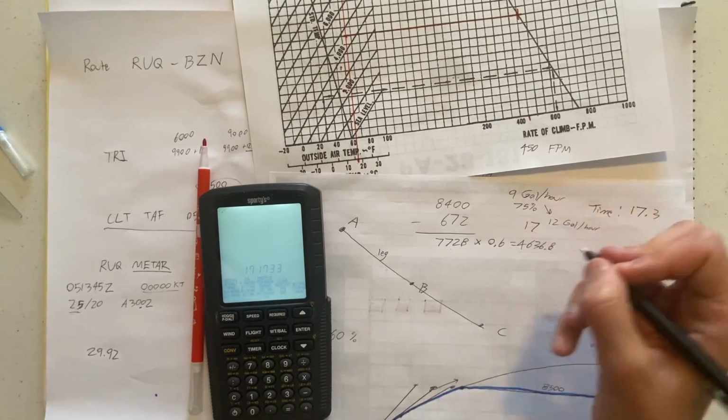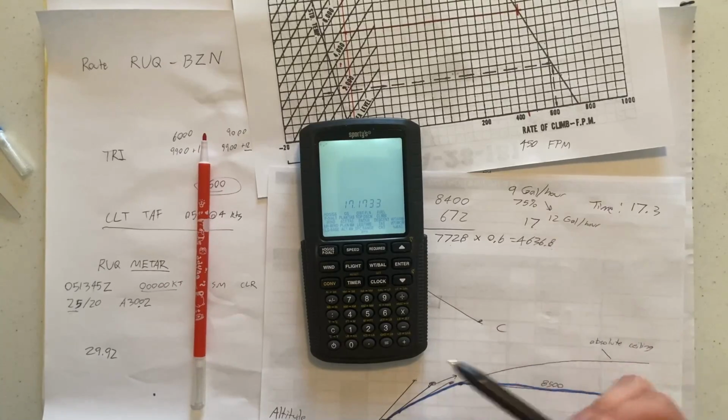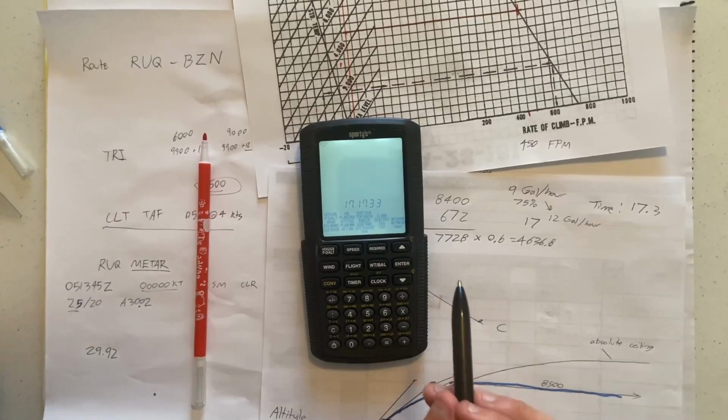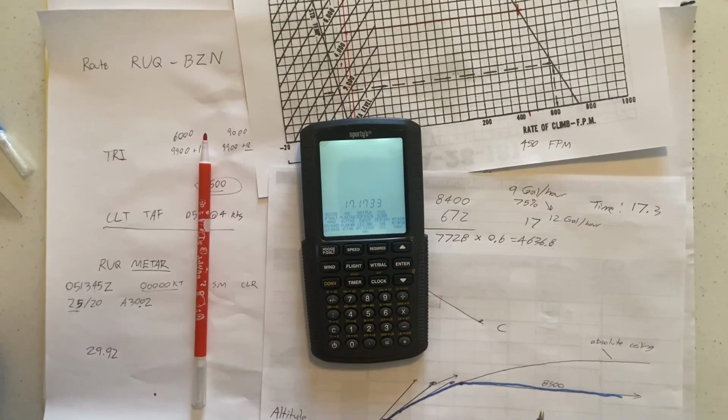Please don't ask how I did that math. If you want to be more conservative, you can add even more. This is just what I know from these airplanes that I'm flying. It's probably going to be different for yours, so just please be careful there. But come up with a reasonable estimate for how much fuel per hour you're burning.